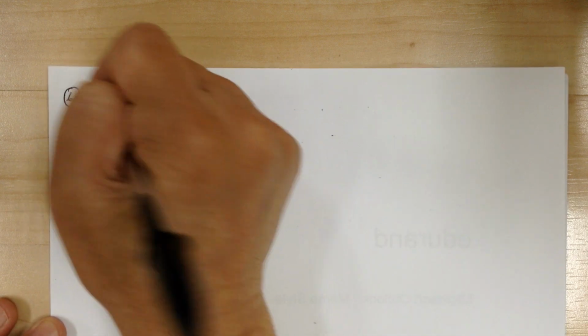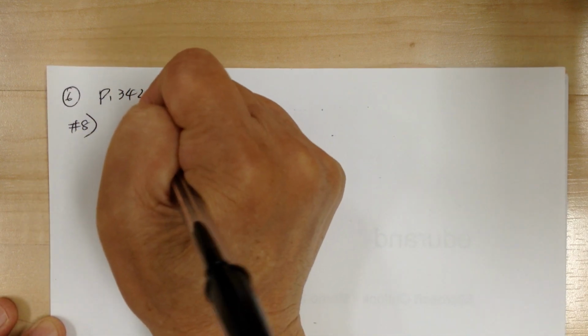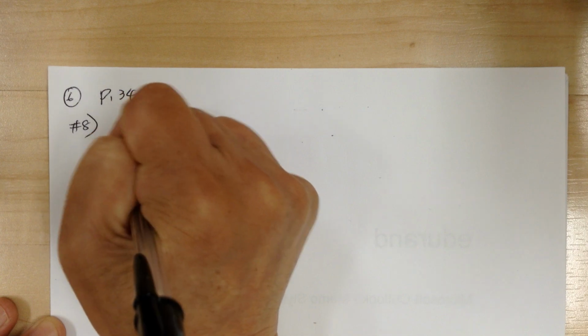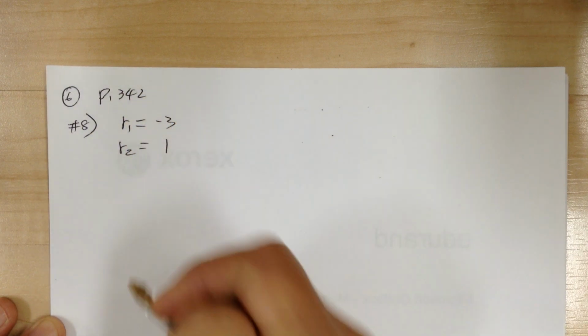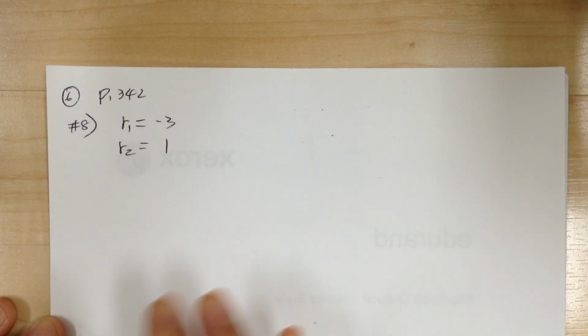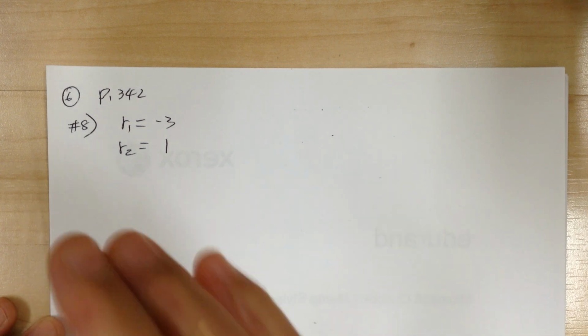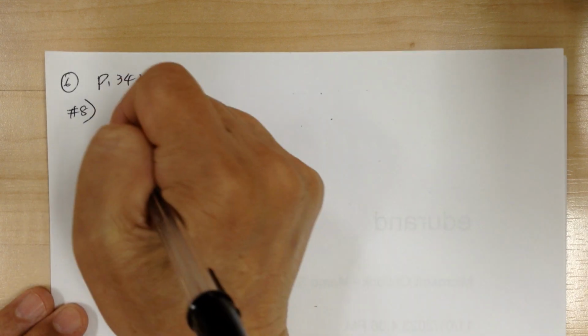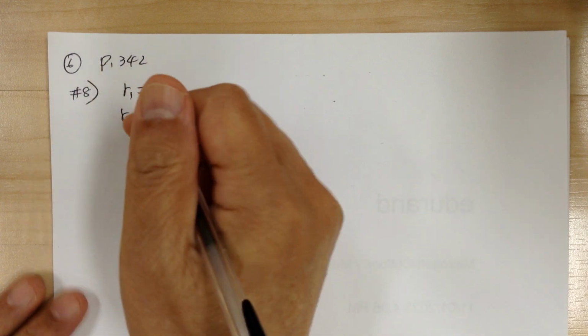Okay, so you have R1, the first answer, equal to negative 3, and R2 equal to 1. Right now you're going backward. Before, you had an equation you had to solve. Right now they give you the answers, and you have to get the equation. So you need to write the root equation.